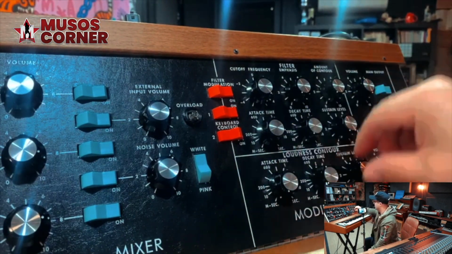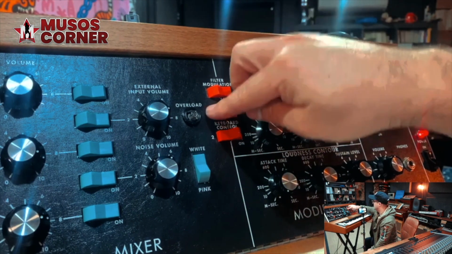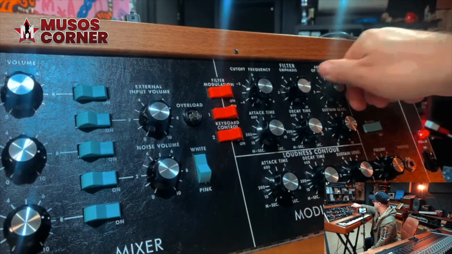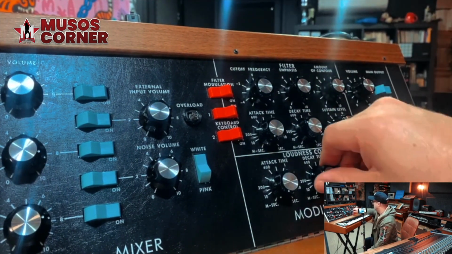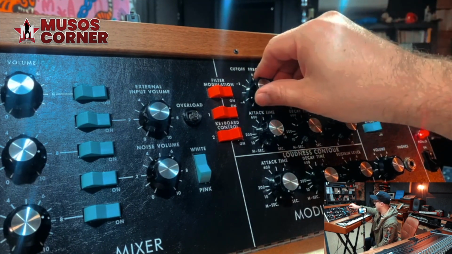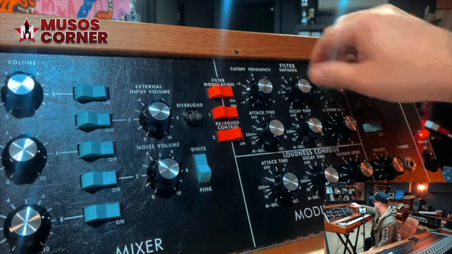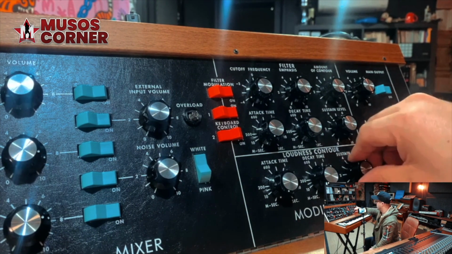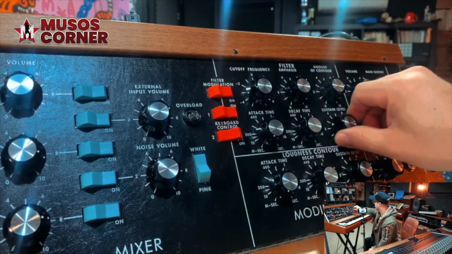So I'm going to have a fast attack, and then I'm going to get my filters section here. And what right now I've got, I might increase my sustain and my decay time.